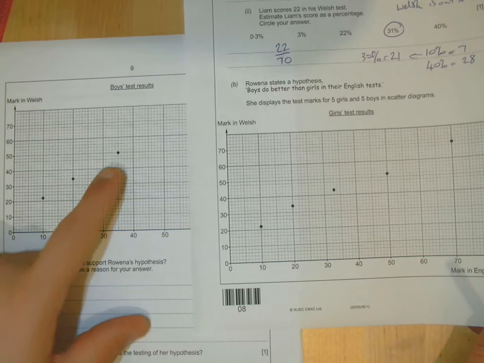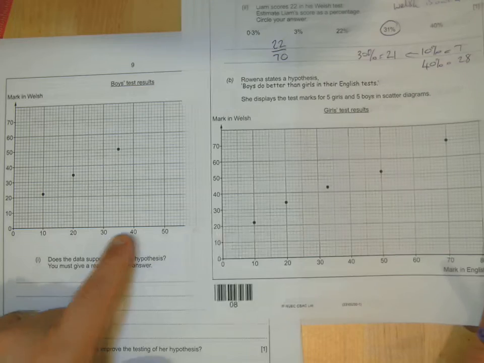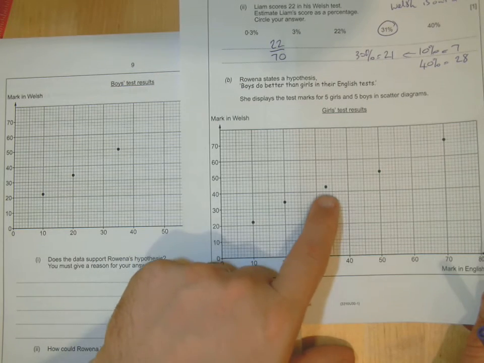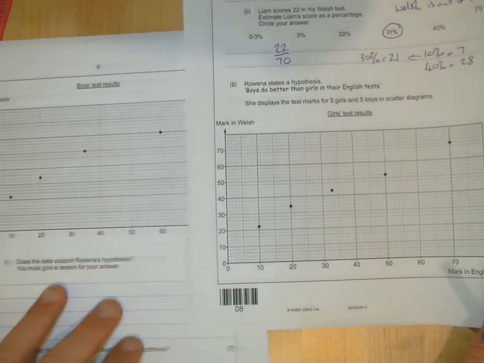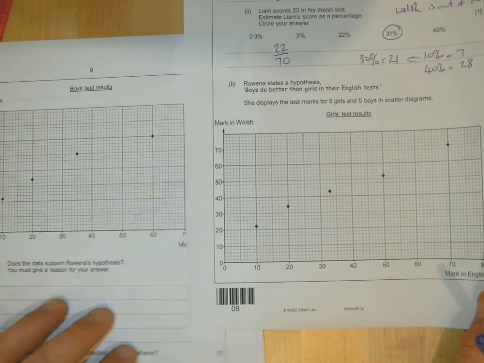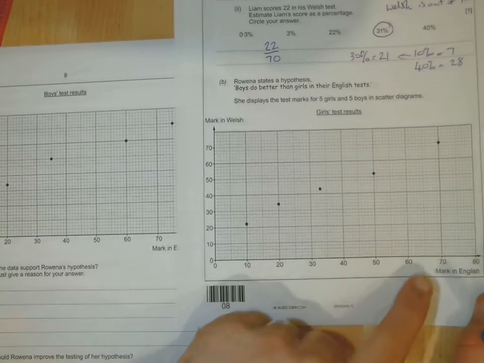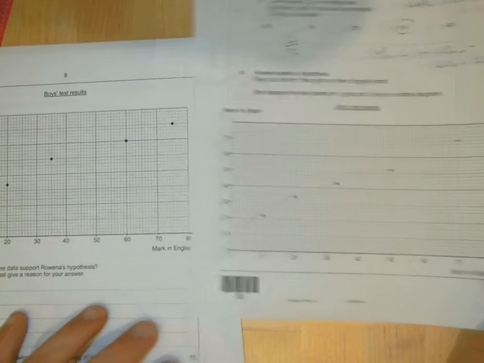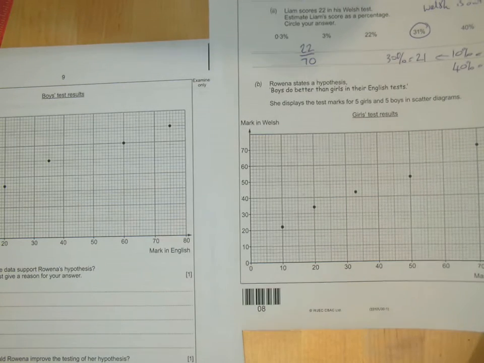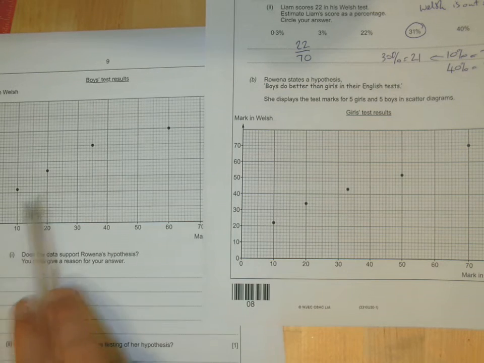So we've got a boy there who's got 35 in English. What's the next one? We've got a girl who's done 33. So one boy's done slightly better. If we move along, we've got another girl who's done 50, whereas we've got a boy who's done 60. So we've got a boy who's done better again, and then we've got a girl who's done 70, and a boy who's done 75. So three boys did do better, but only slightly, and then we've got two boys and girls who were identical.